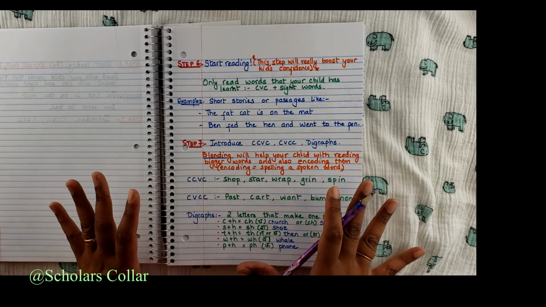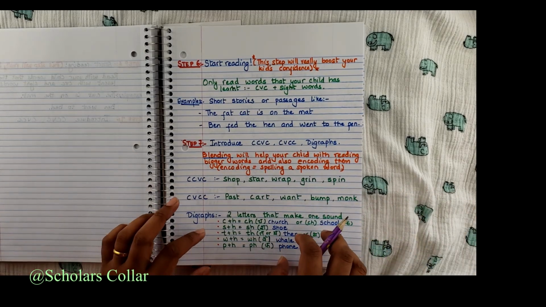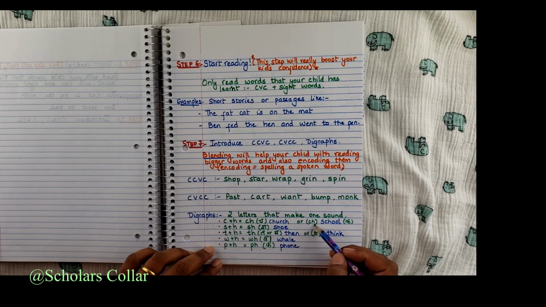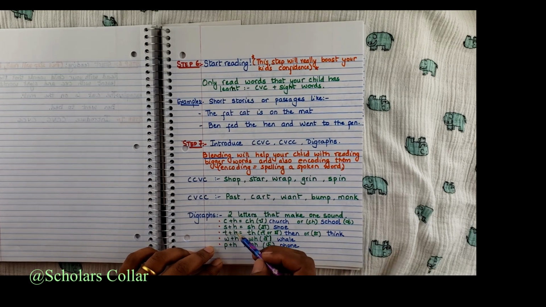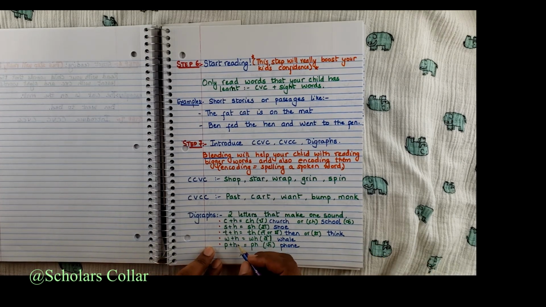There are a few books that say 8 digraphs, and there are, but we are going to concentrate on these that we have here. So that's ch, and it can also be k, like in school. We have sh, like in shoe. We have th, as in then, and th, as in think, w, as in whale, and f, as in phone.